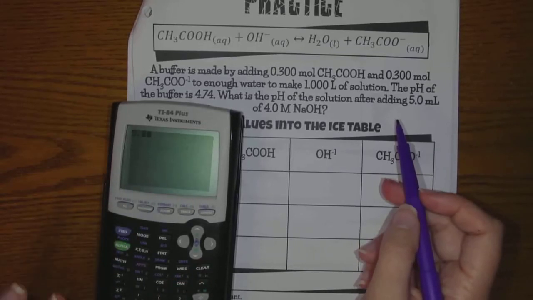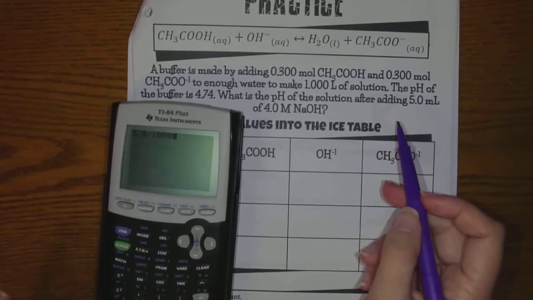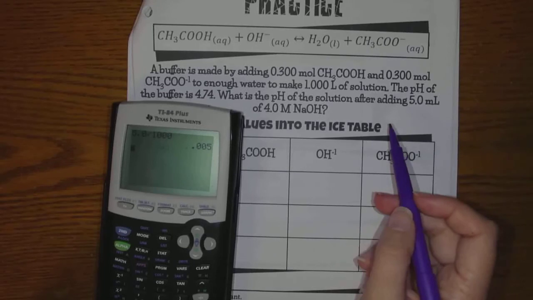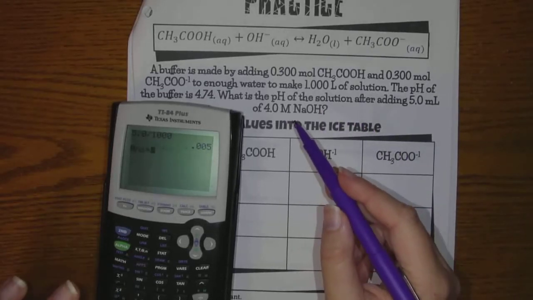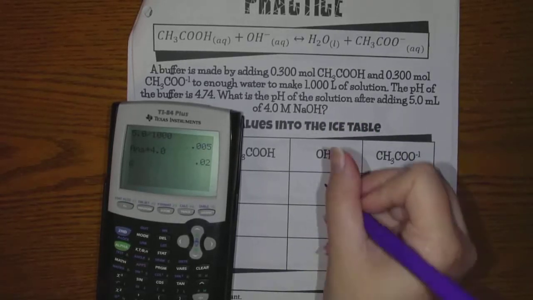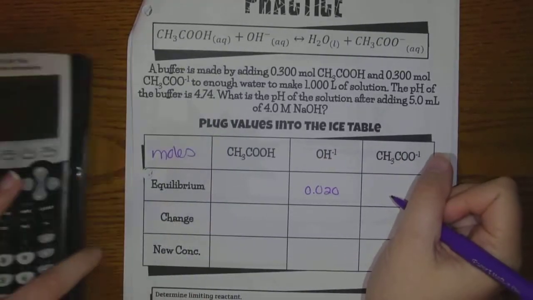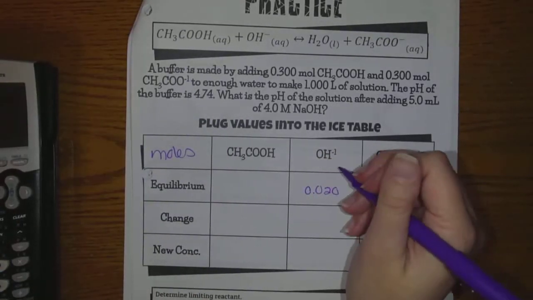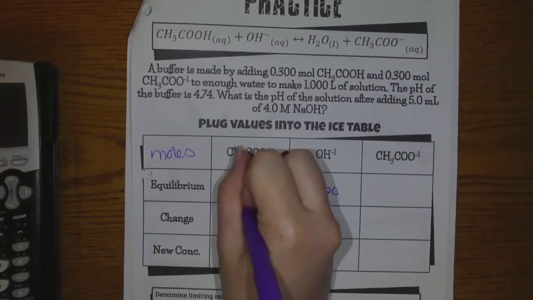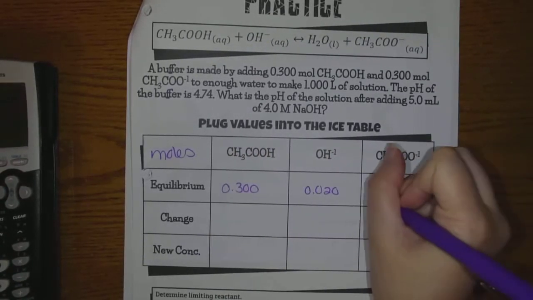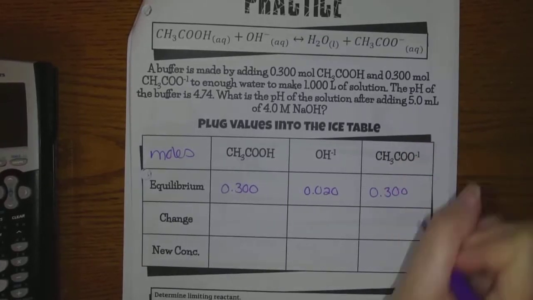So we take 5.0 divided by 1,000 to get 0.005 and multiply it by 4.0. What we get is 0.020. Okay, so that's our moles of OH. Here, it's going to be 0.300 and 0.300.